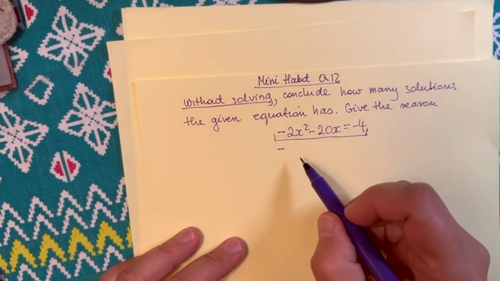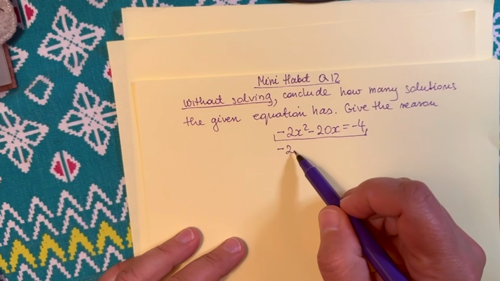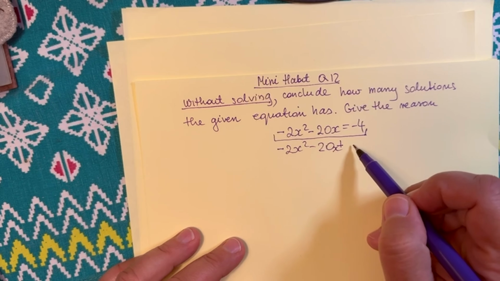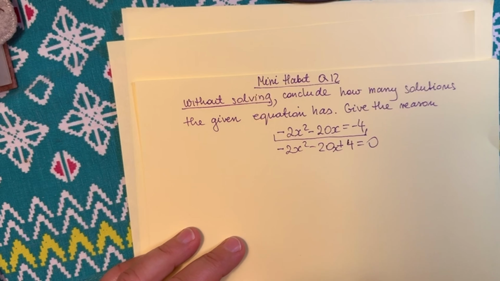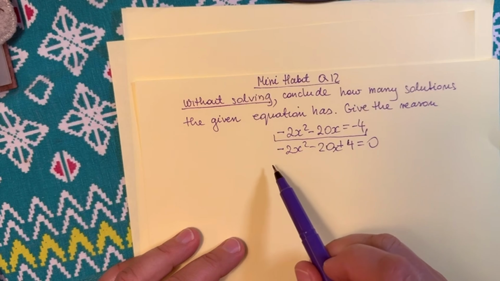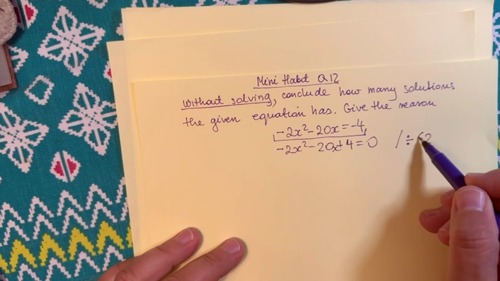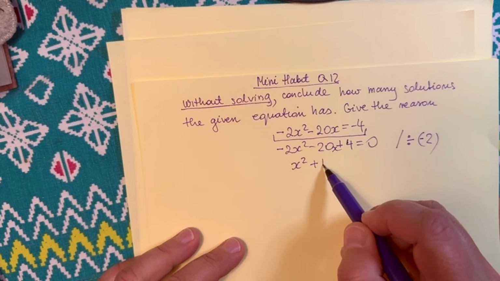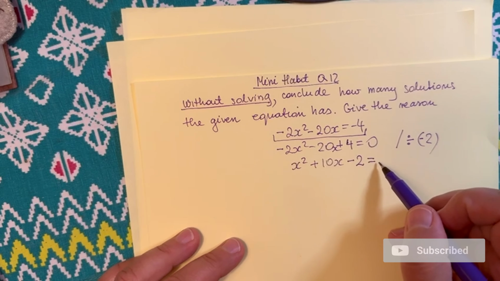So the first thing I would do, because it's an equation, is make it simpler for me. I'm going to add 4 on both sides. So this is the equation right now. And because it's an equation, and only because it's an equation, I can divide everything by -2. So this one gives me x squared, this gives me 10x, and this gives me -2. So this is equal to 0.